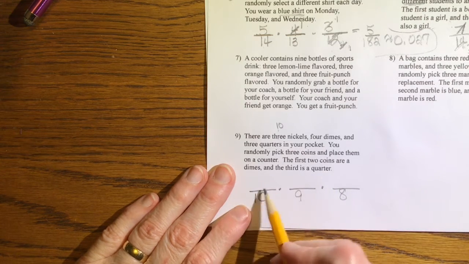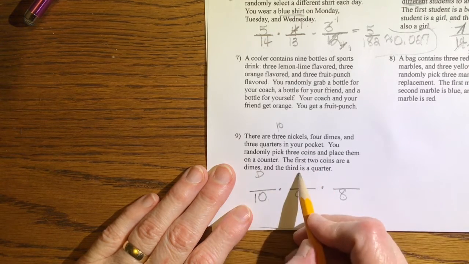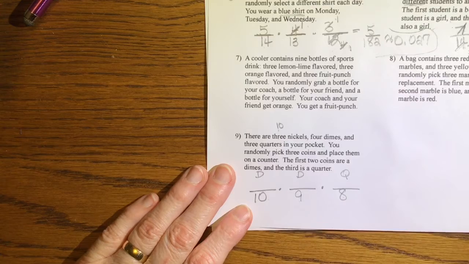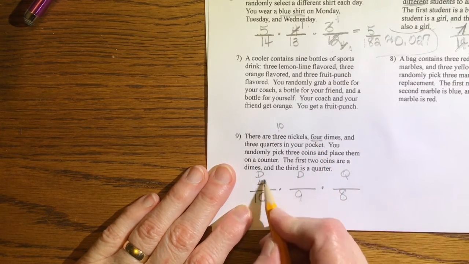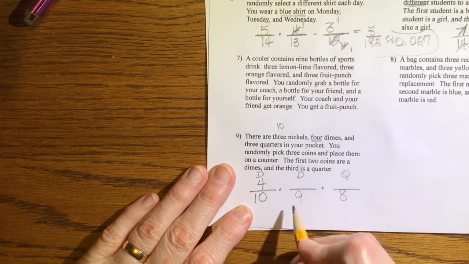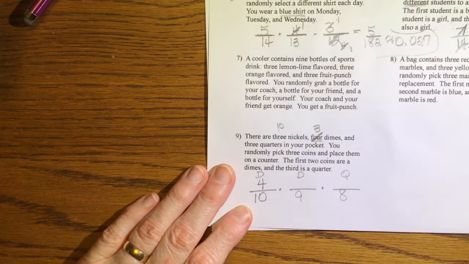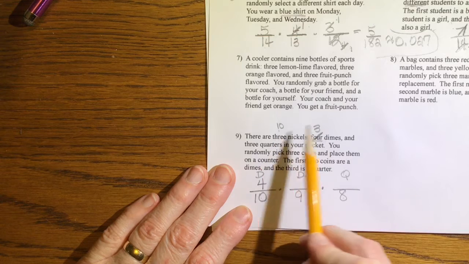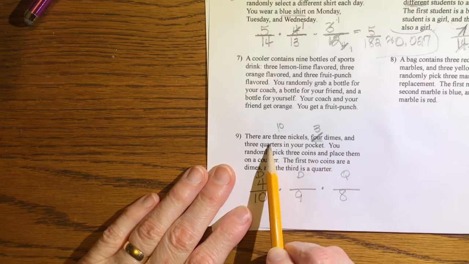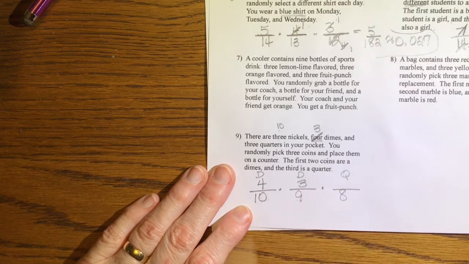Now, let's see what's affected on top. So the first 2 coins are dimes. So this one's going to be a dime, this one's going to be a dime, and this one's going to be a quarter. So of the 10 coins, the whole thing, 4 of them were dimes. I want this one to be a dime. Now, when we took one of these dimes out, we now only had 3, and we only had 9 coins. See, because we had 3 nickels, 3 dimes, and 3 quarters. And I want it to be a dime. So there's only 3 of the 9 coins are dimes.